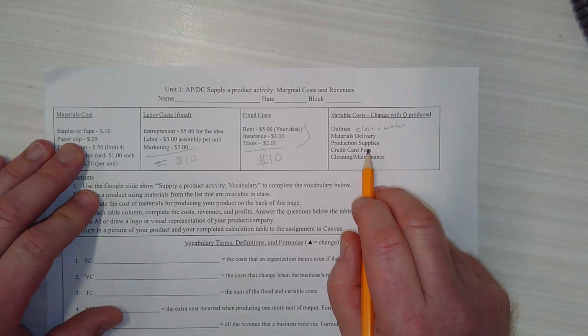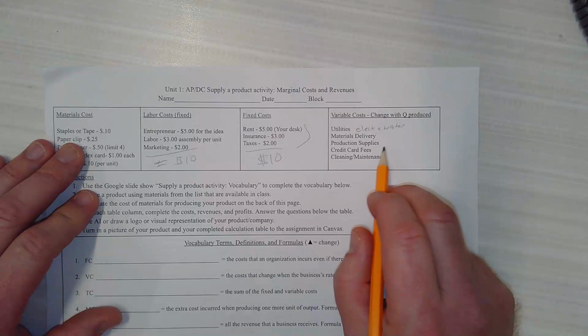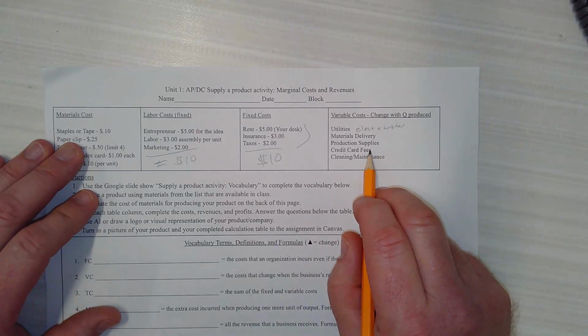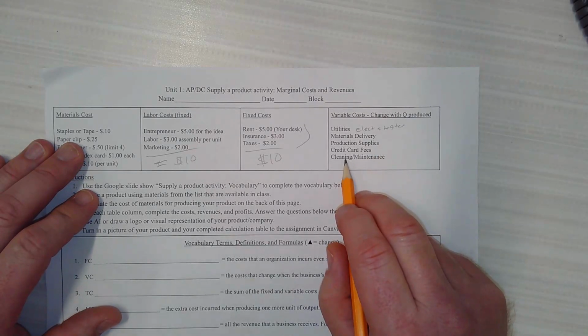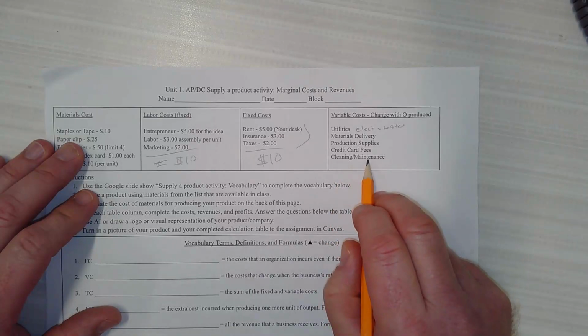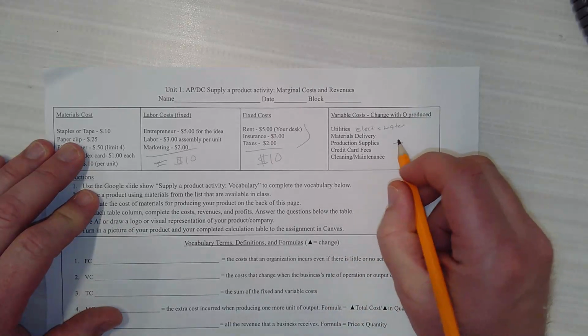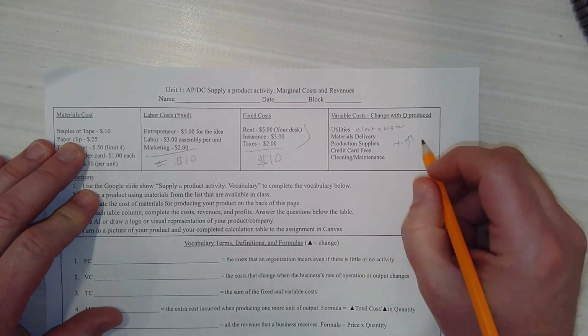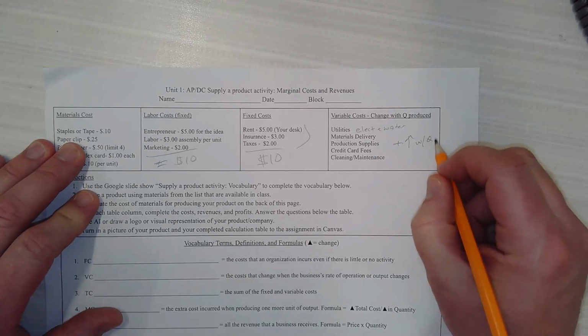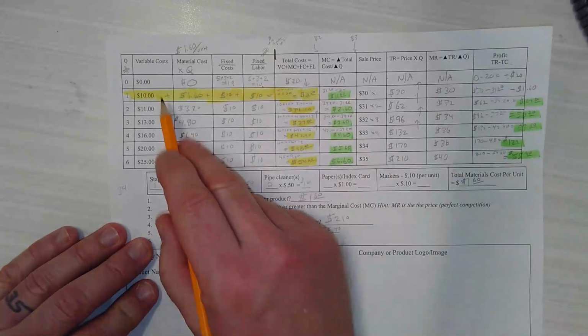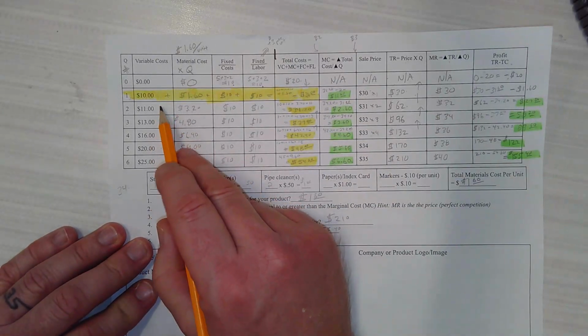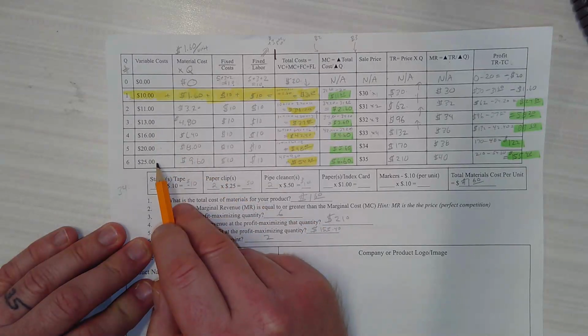For a $50,000 a month business, on that revenue, they might pay $5,000 in credit card fees. And the more I make, the more mess I'm going to have, the more wear and tear on my machines, so I'm going to have maintenance. All these things are going to increase with quantity increase. That's why my variable costs, which I set for you, go from 10 to 11 to 13 to 16 and on down to 25.